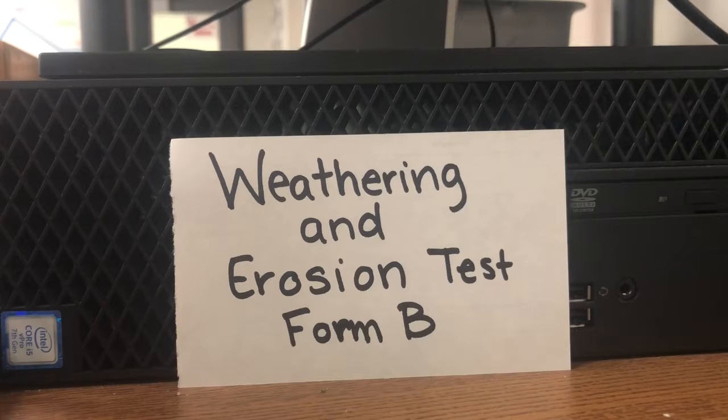Number 10. Mr. Bostick explained to his class that acidic rain can seep into the soil, dissolving limestone. Which process is Mr. Bostick most likely describing? A. Deposition. B. Glacier movement. C. Chemical weathering.